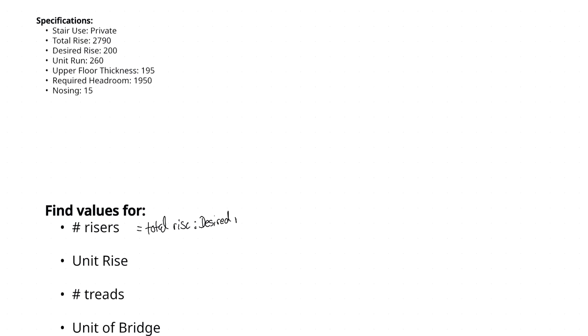So let's pop in those numbers. Total rise, 2790 divided by our desired rise of 200. Let's see what that gets us. So punch that into the calculator, and that gets us 13.95. So can we have a tread that's only 95% of a whole tread? No, of course not. So we need to round.